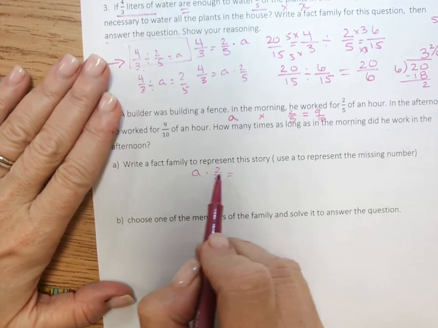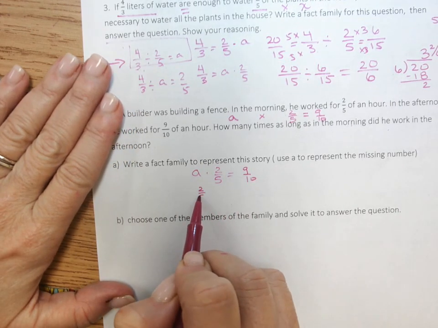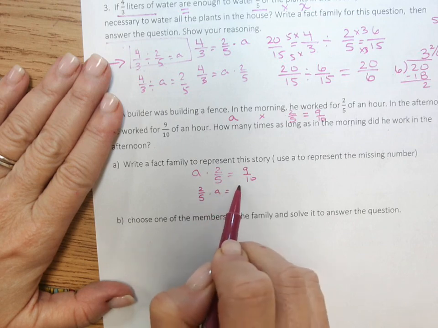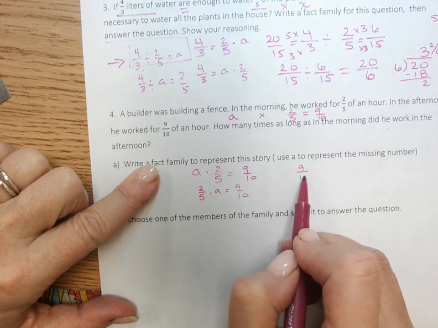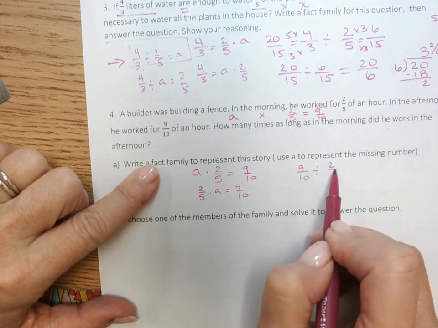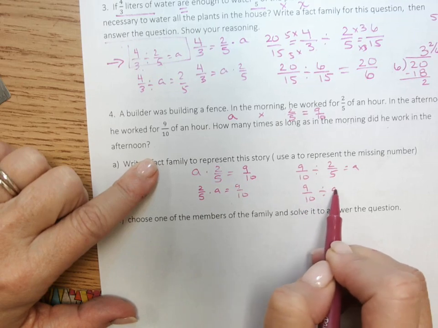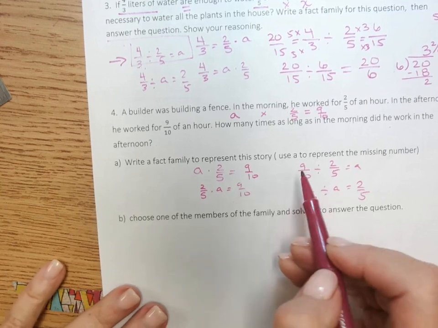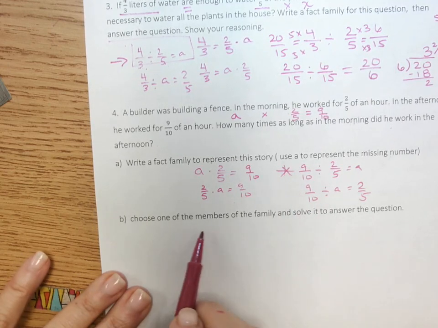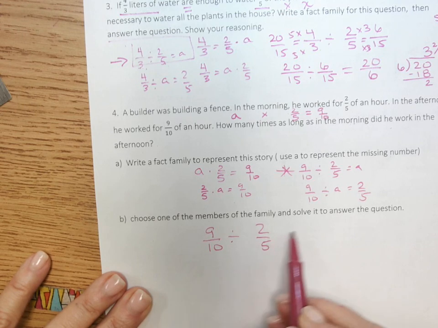So I've got A times 2/5 equals 9/10. I've got 2/5 times A equals 9/10. I've got 9/10 divided by 2/5 equals A. And I've got 9/10 divided by A equals 2/5. Choose one of the members of the family and solve it. This is my one. So 9/10 divided by 2/5.